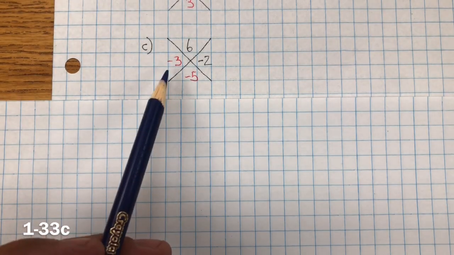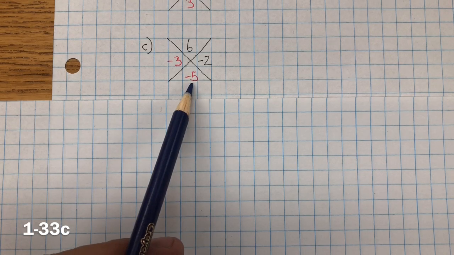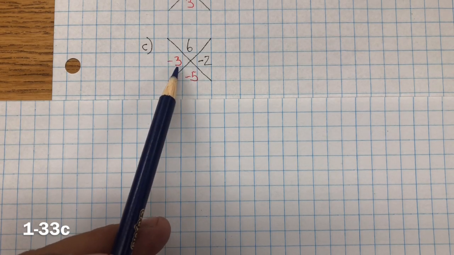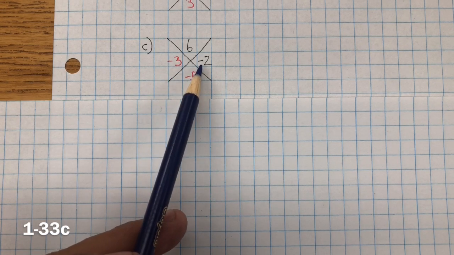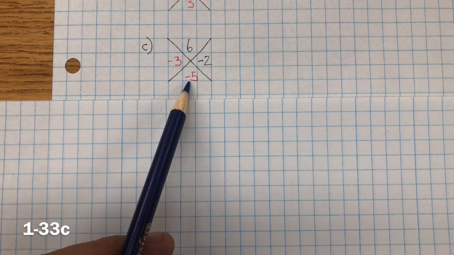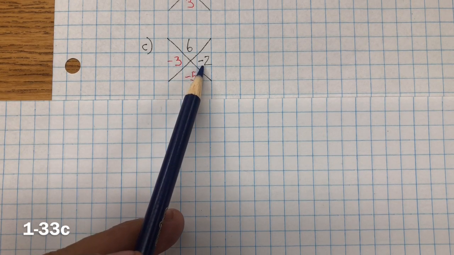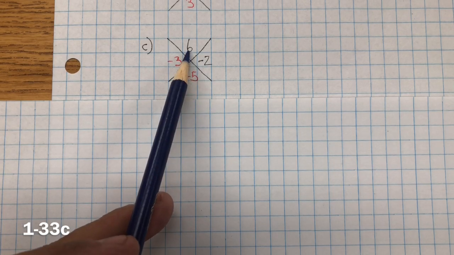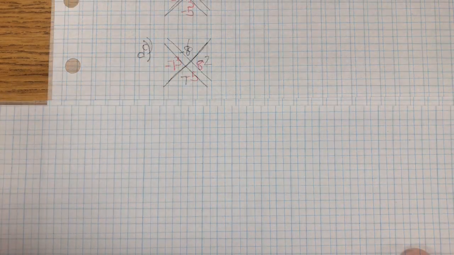Problem C. -3 plus -2 is -5. I call these digs. I dig down 3 feet, and then I dig down 2 more feet. I'm down a total of 5 feet, so -5. -3 multiplied by -2 is a positive 6, because a negative multiplied by a negative is a positive.